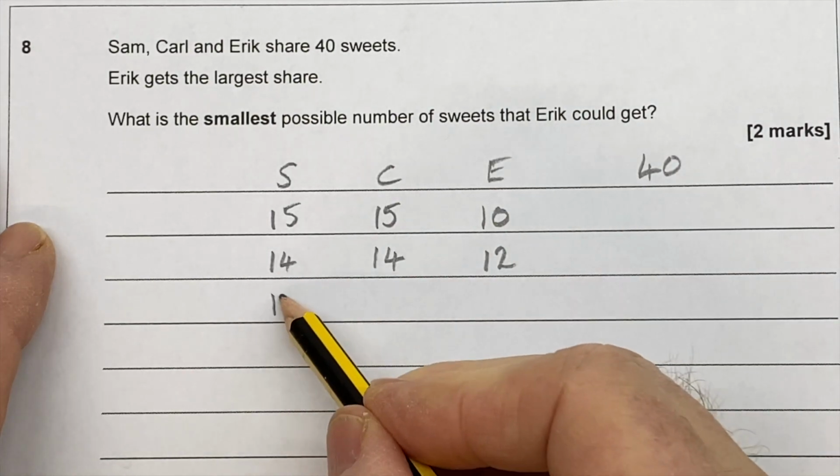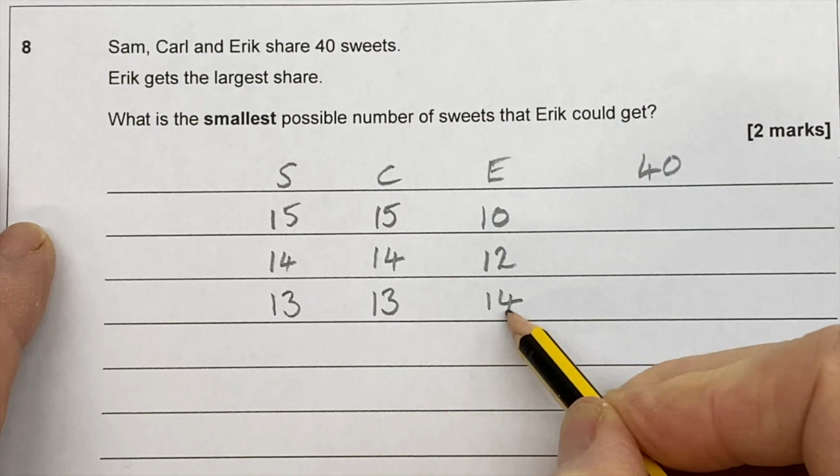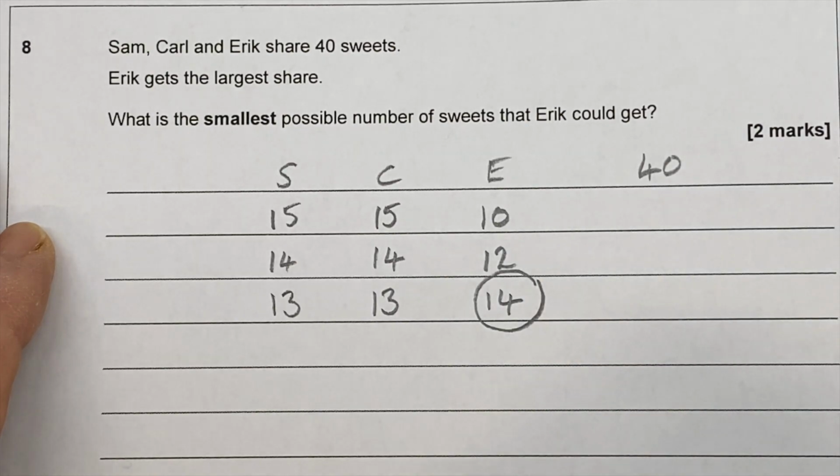Let's give them 13 each. That's 26. Eric could have 14. That is the smallest number of sweets that Eric can have. So the answer is 14.